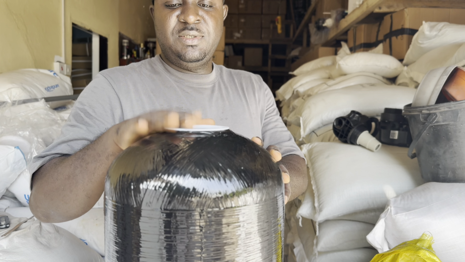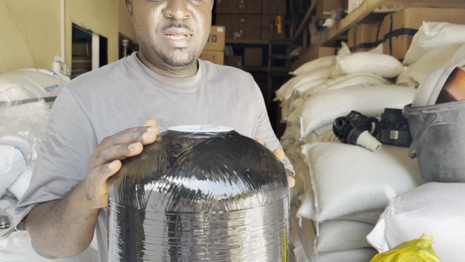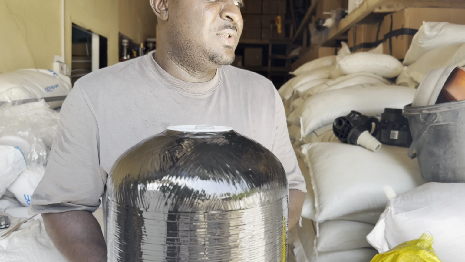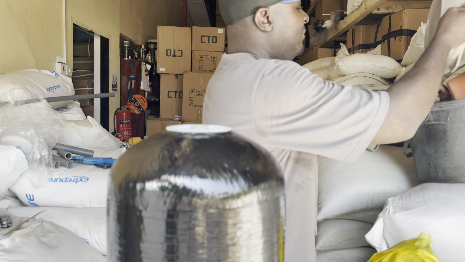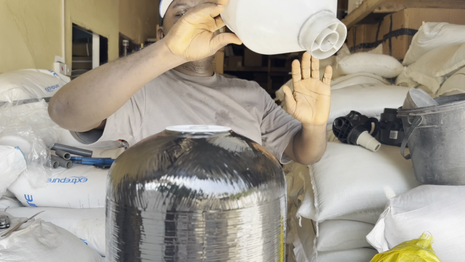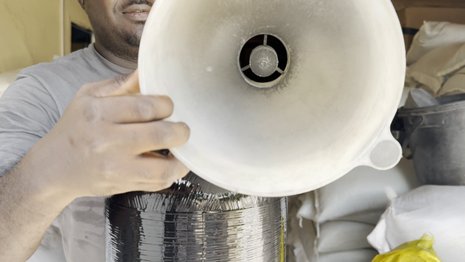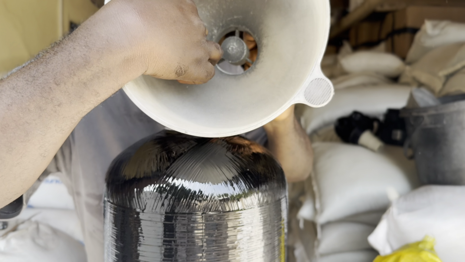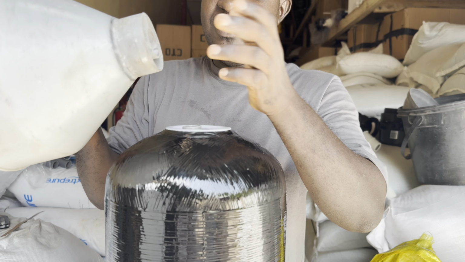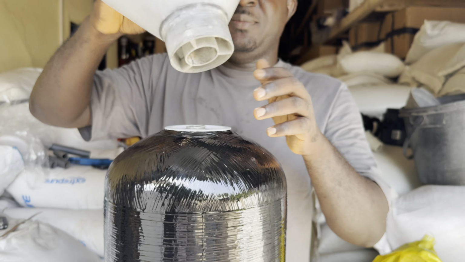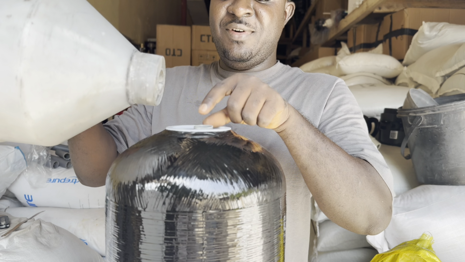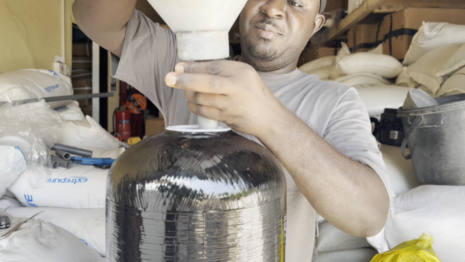Okay, so since we've already gotten our pipe, now it's time for us to empty the media, the kind of media we want, into this tank. I'll be using this special funnel. If you check, the funnel actually has this covering in the middle here, right? This covering is to protect this pipe. It covers the pipe like this.